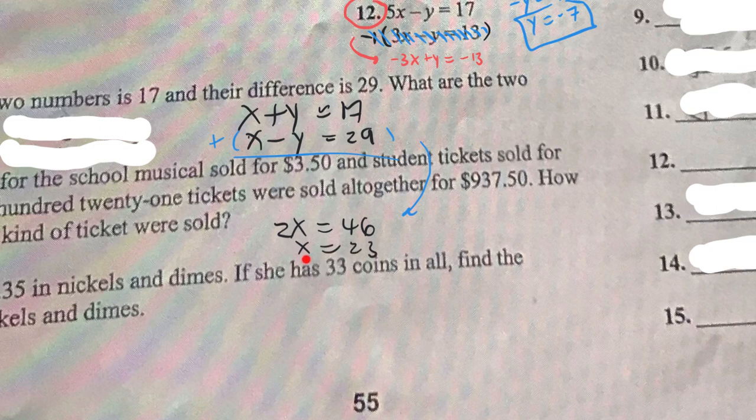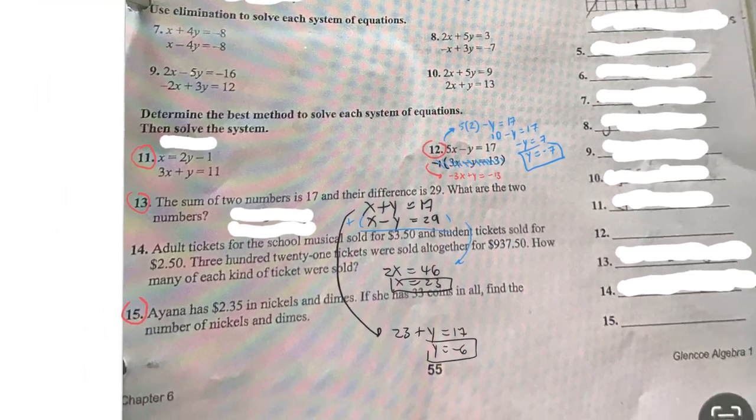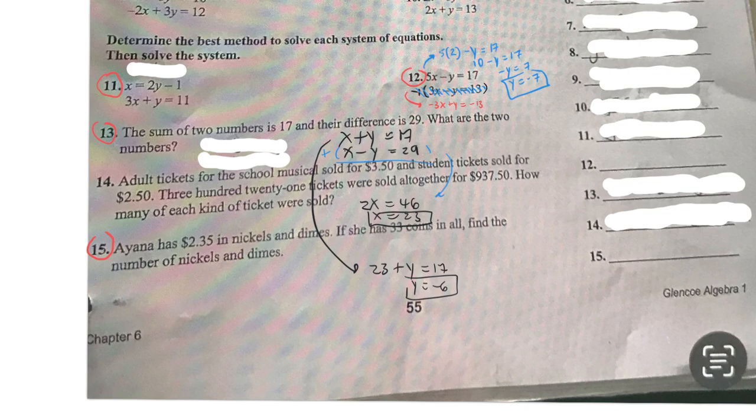Now, since x is equal to 23, we can plug in 23 for x in either of these equations. I'm going to work with the top equation. So rather than writing x plus y equals 17, I'm going to write 23 plus y equals 17. Solving for y by subtracting 23 from both sides would give us negative 6. So y happens to be negative 6. x happens to be positive 23. y happens to be negative 6. So that's the answer to that one.